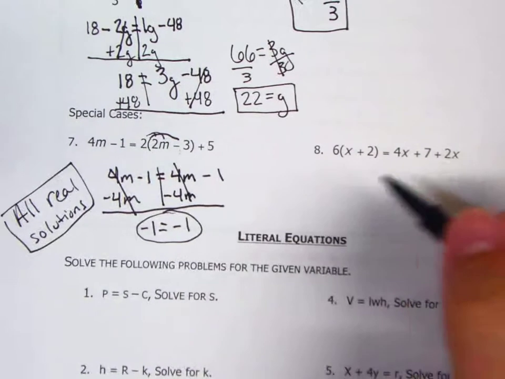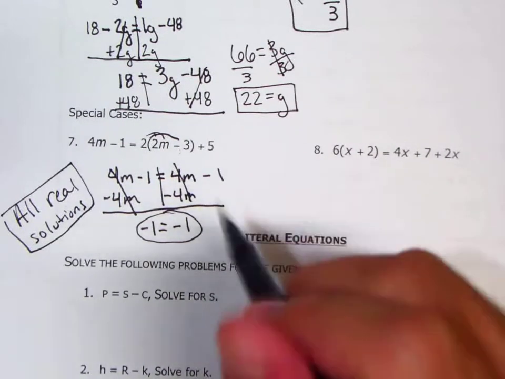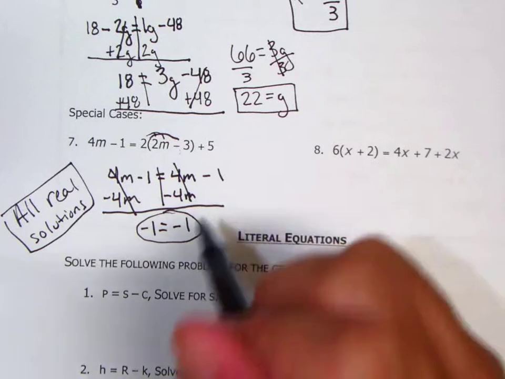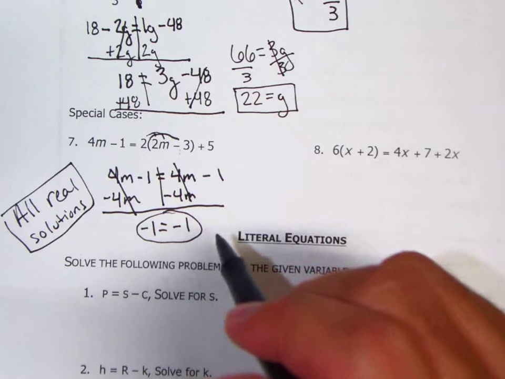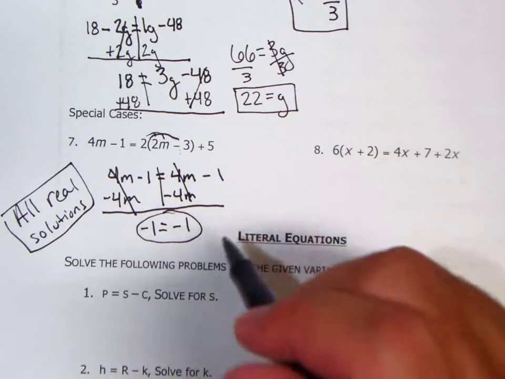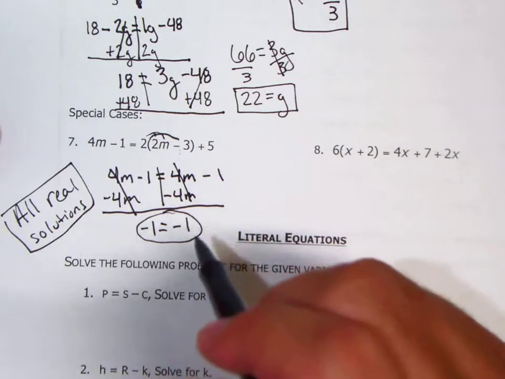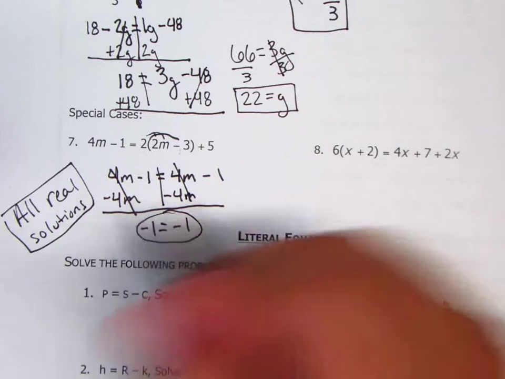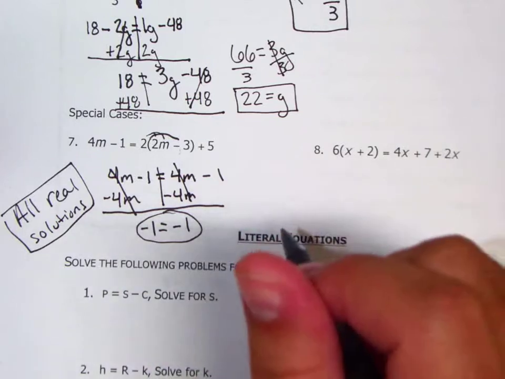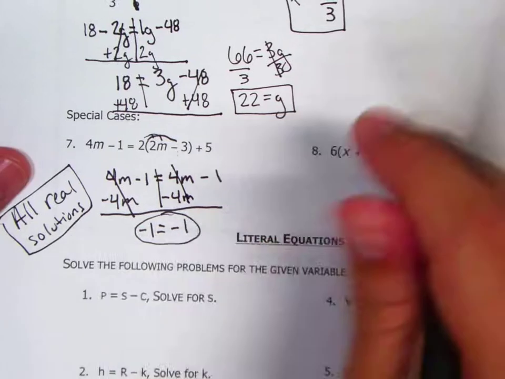Let me move that over so you can see that. All real solutions. What that means is no matter what value you put in for m, whether it's 1 billion or negative 10 million or 73 or 2, you will always get an answer that works. Okay, so that is that special case. True means all real solutions.